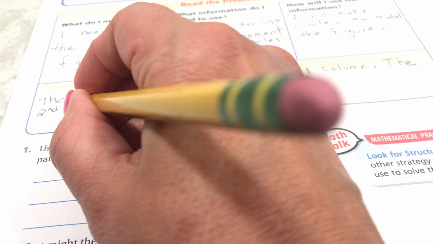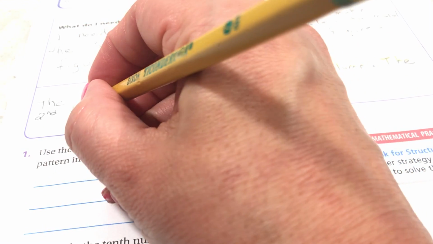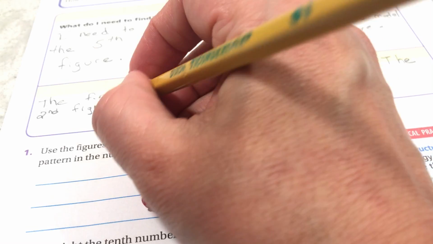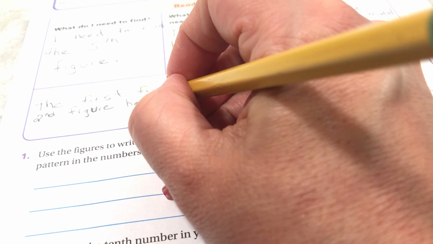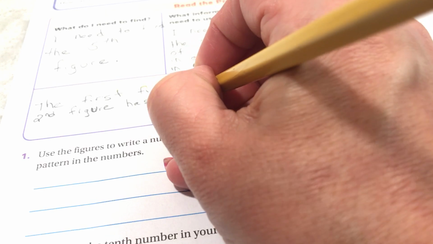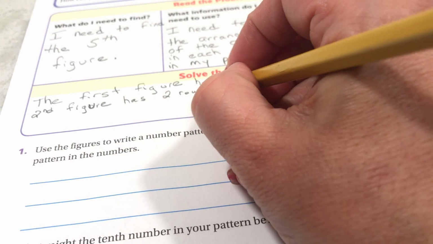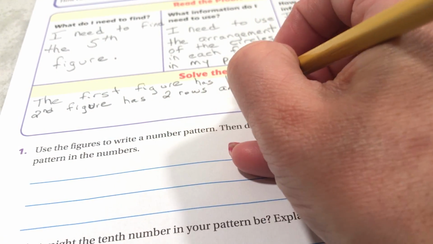The second figure, sorry, that's a U, it closed in on me, has 2 rows and 2 columns.